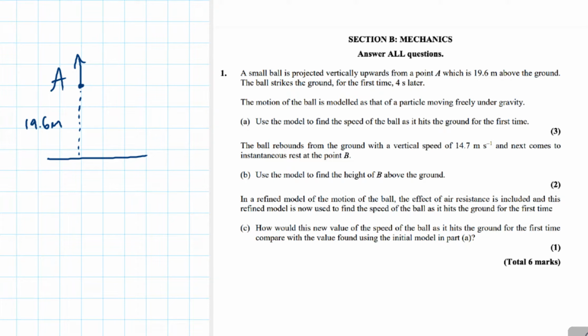And the ball strikes the ground for the first time 4 seconds later. So the path of the ball is to go up and then straight back down again and hit the ground. And this motion of it going up and down is going to take t equals 4 seconds. So from here we can then make some deductions. We want to use the model to find the speed of the ball as it hits the ground.